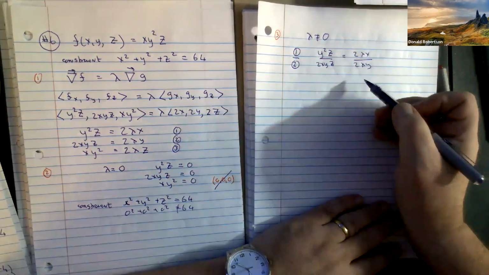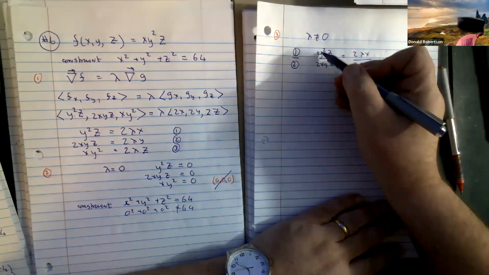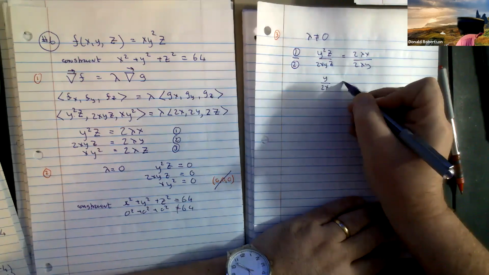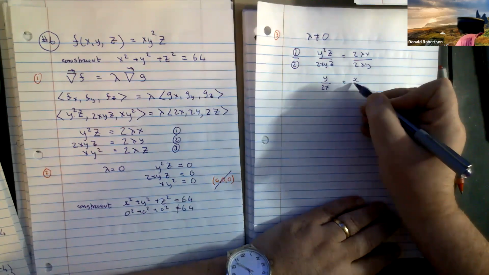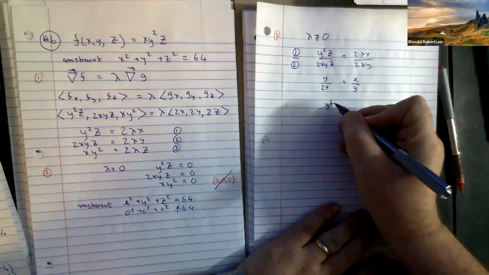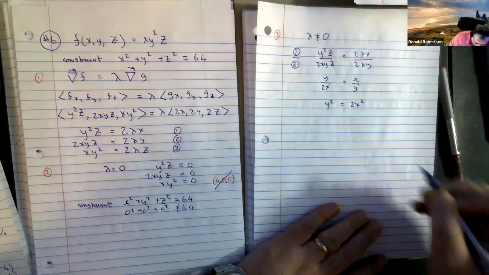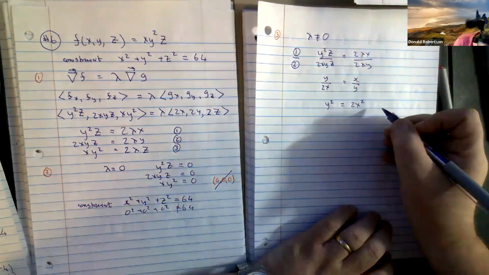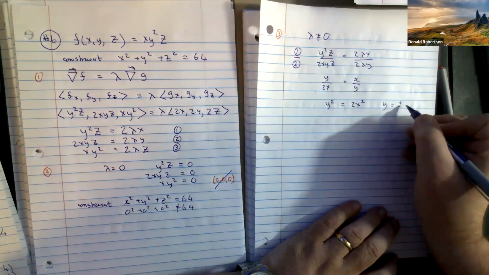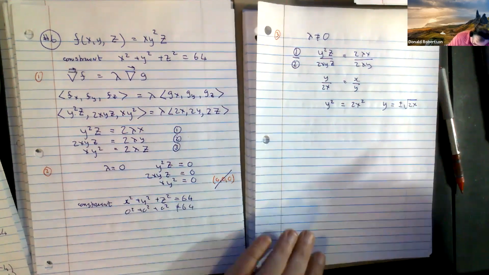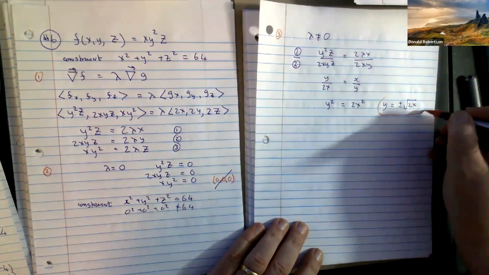I'm going to tidy that up. The z's cancel, one of the y's cancels, and I'm going to have y over 2x, and that equals x over y. And with a little cross multiply, can't I say that y squared is 2x squared? And if you want to, you can call that y is plus or minus the square root of 2 times x. So that's good.